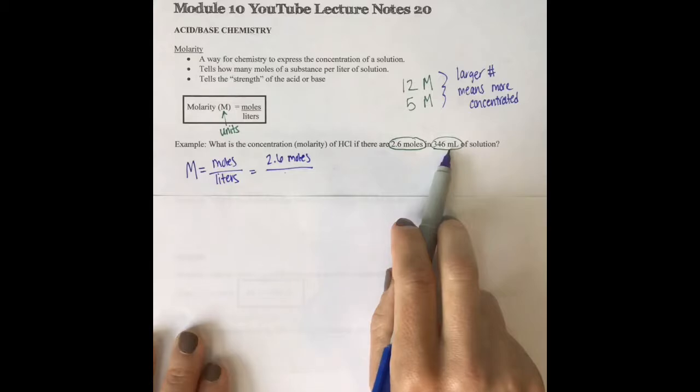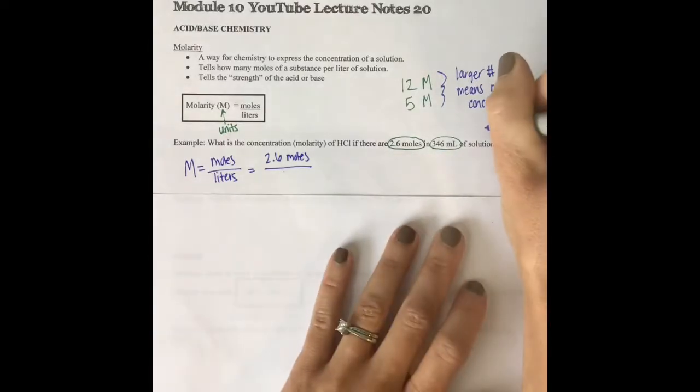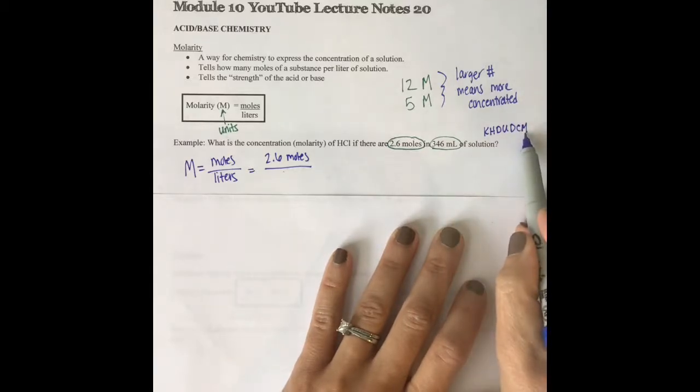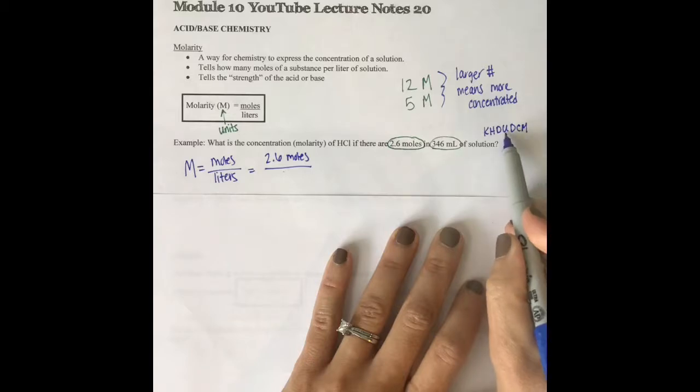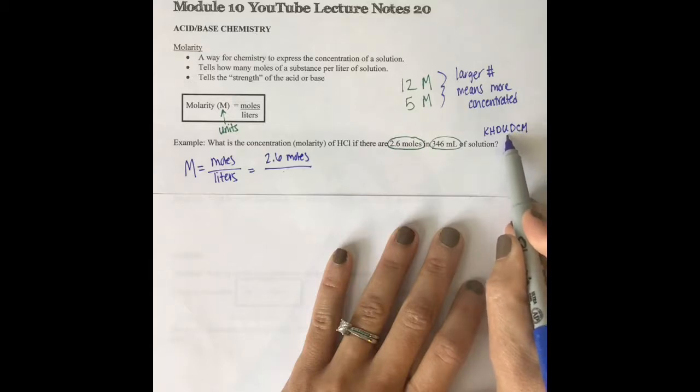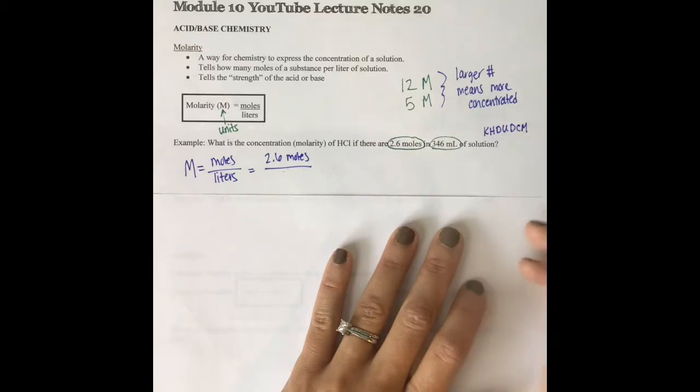And here they've given us milliliters. It's probably been a while since the first unit. So remember, we learned King Henry died unexpectedly drinking chocolate milk. And if we're over here at milliliters and we want to get back to our base unit of liters, under the U, we just need to count 1, 2, 3 jumps to the left.